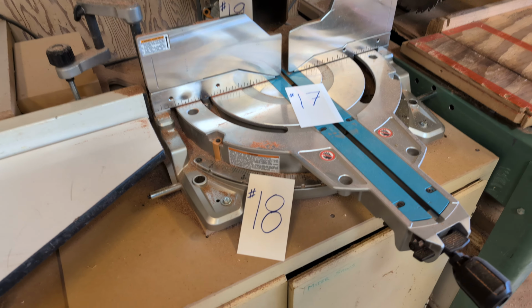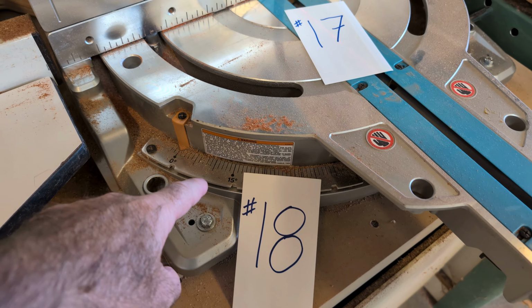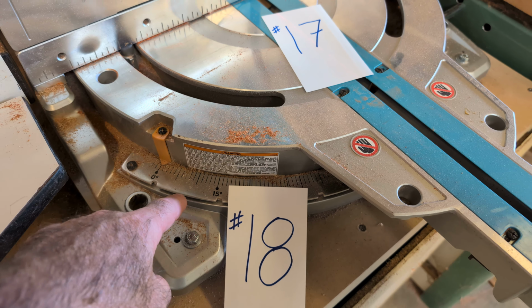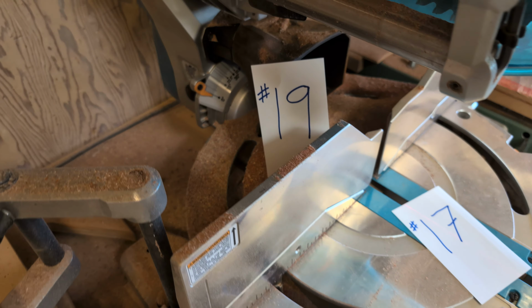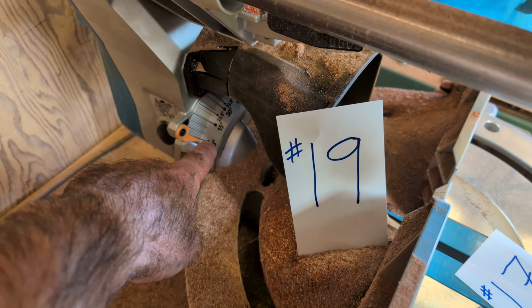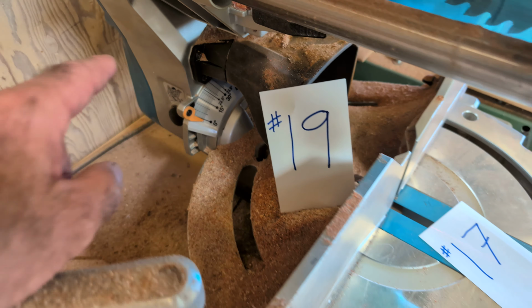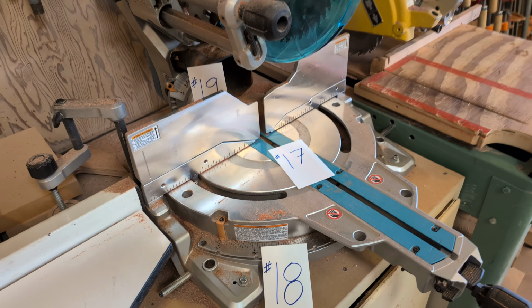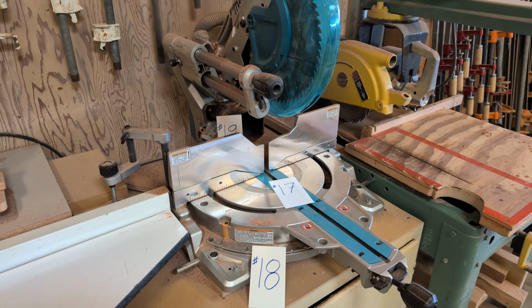18, what kind of angle is this, using this angle measure here? So that, what type of cut is this? Number 19, what type of cut is this using that angle measure? So 19 is that type of cut. 18, that type of cut. And 17, the overall tool.